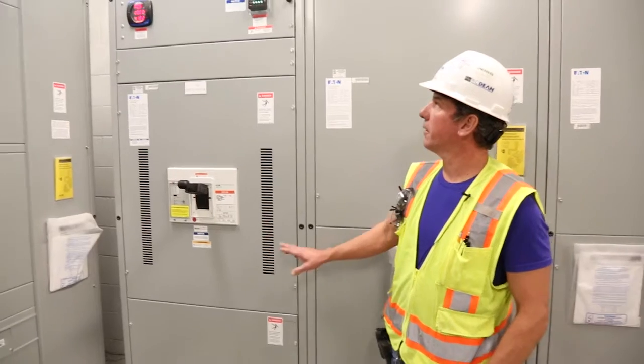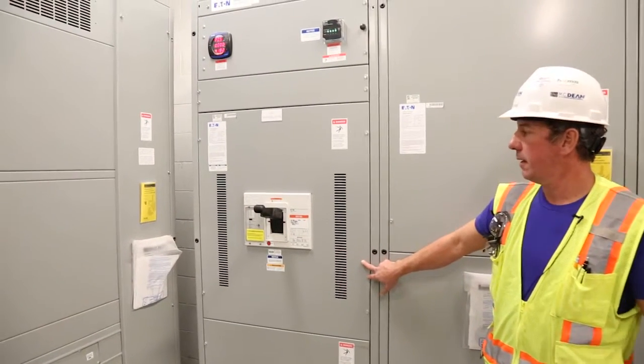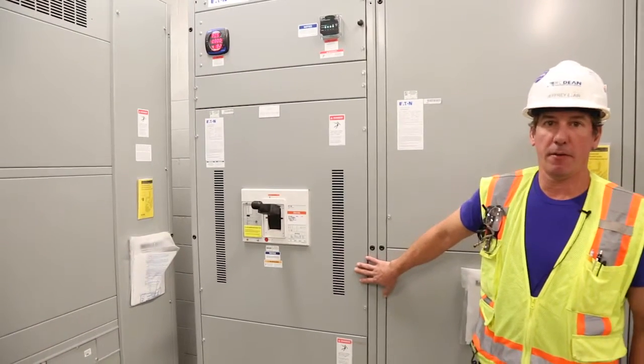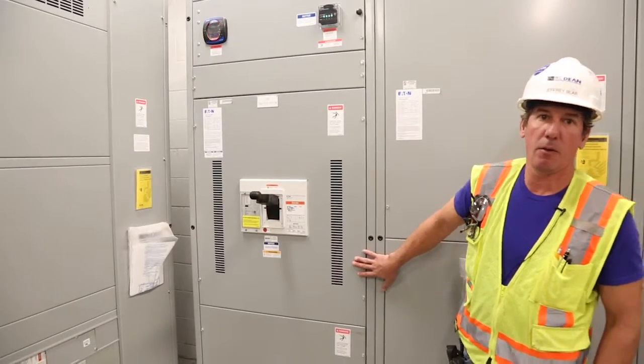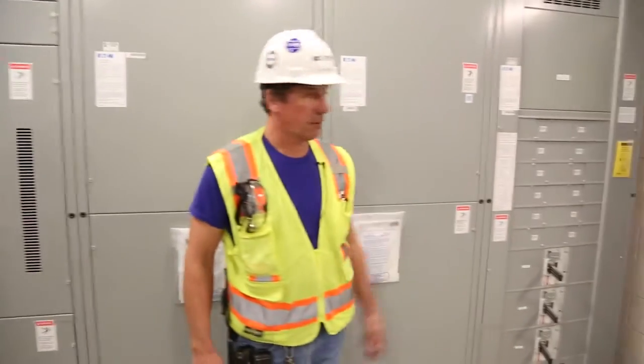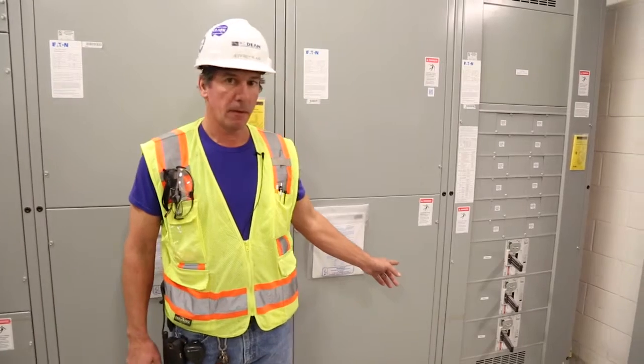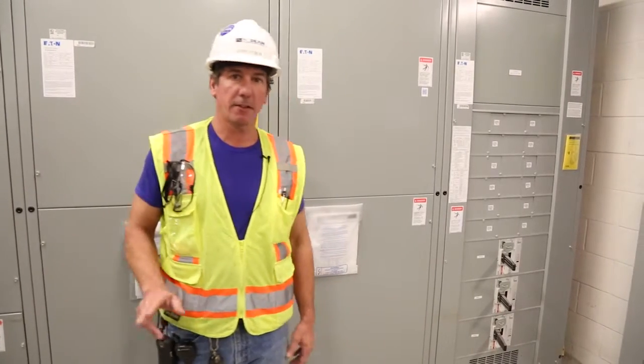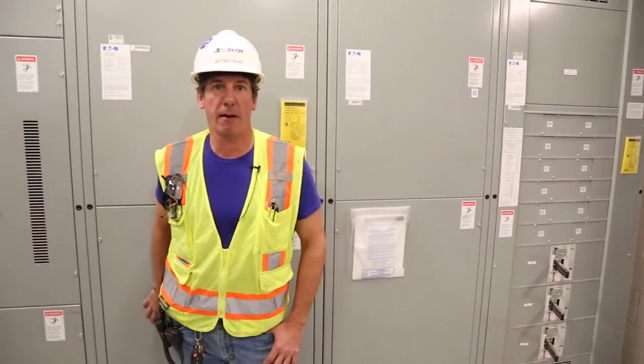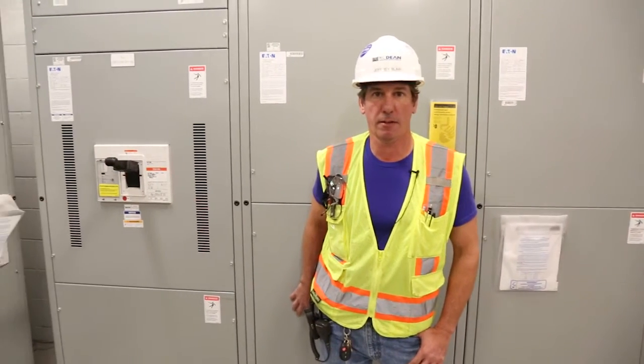Okay, this panel here is VOB. Its primary and only function is to feed DPVOB, which is right next door. That's all this panel does. This is the only piece of switchgear that we have out here that's 120/208. Everything else in this room is 277/480 volt.